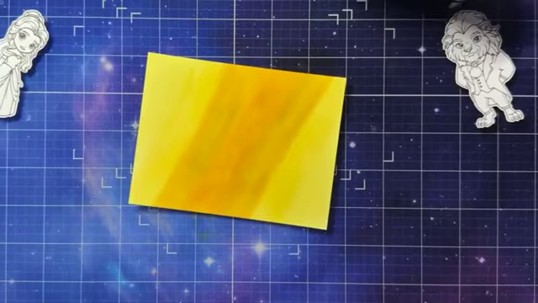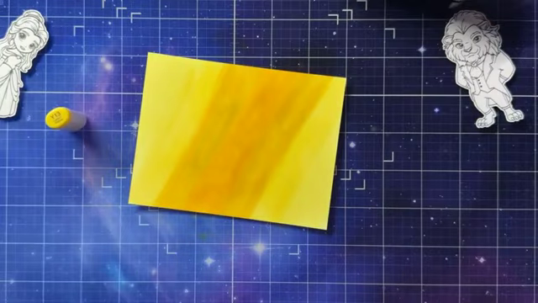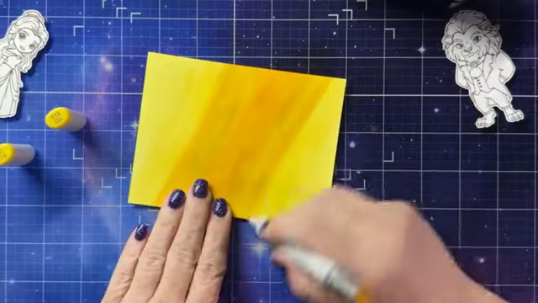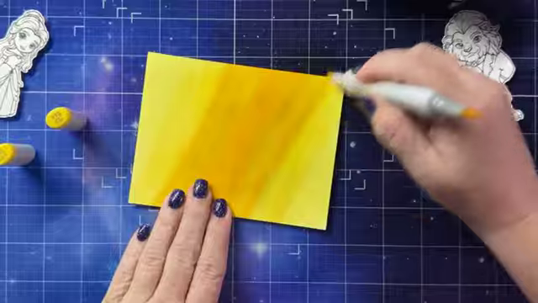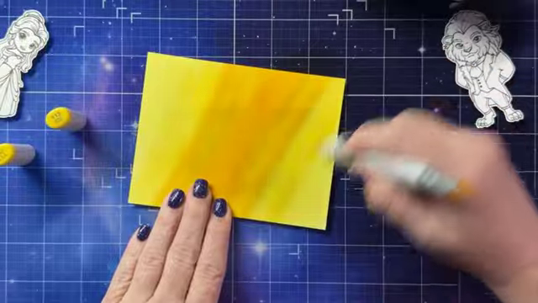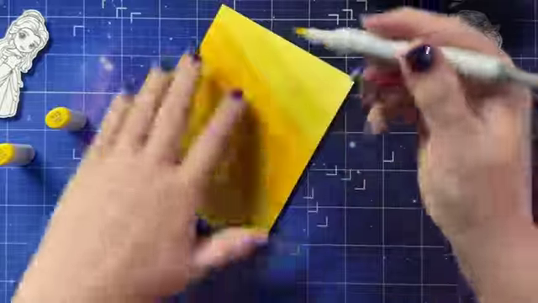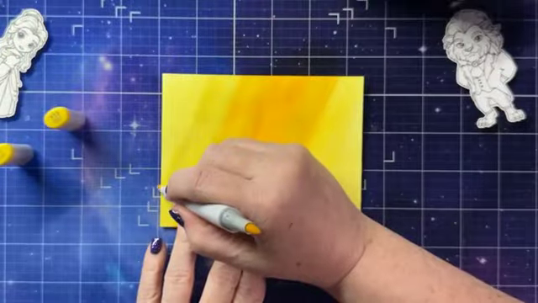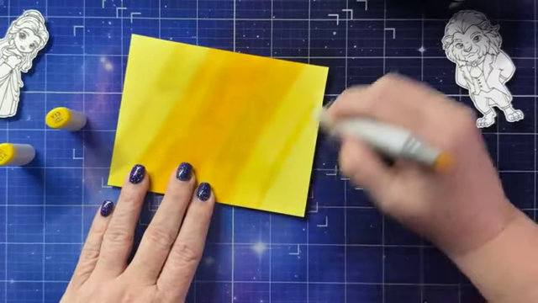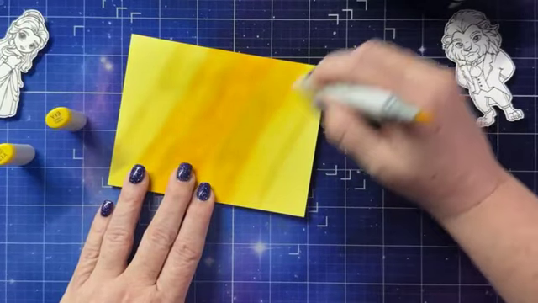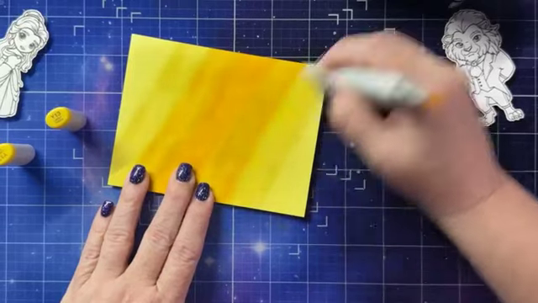Okay, so we're building the background. We're doing this step kind of fast because we want to keep the paper wet. I wanted it to be a yellow background, so I decided to do it with Copics instead of oxides. I mean, why not go off the rails and be a little different? So that was my plan. You could do this in rainbow colors too. It'd be really cool. You just have to make sure that your colors will overlap and blend well together like these ones are.